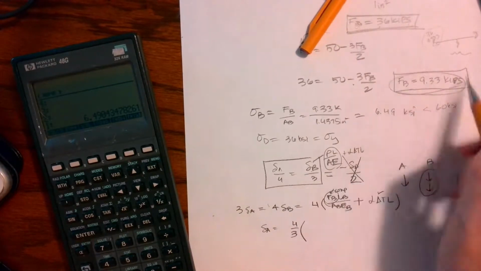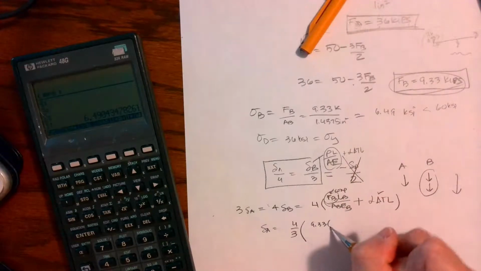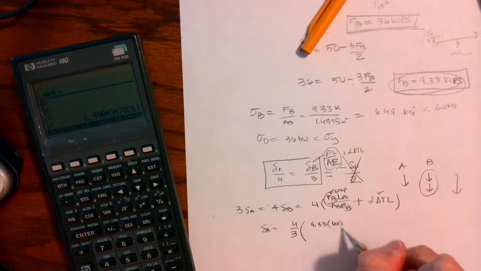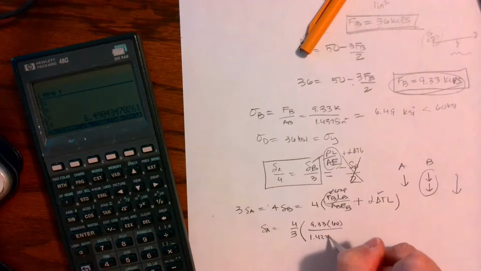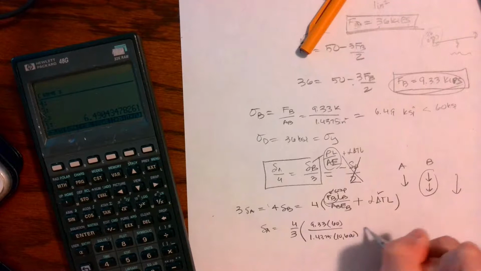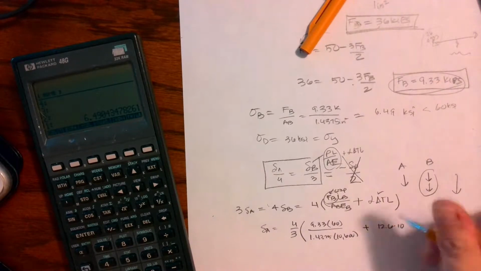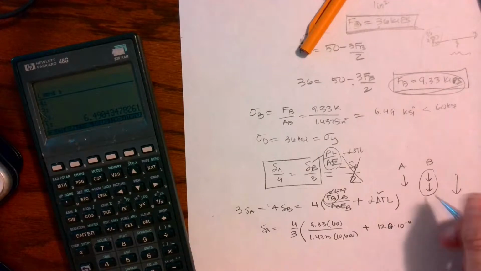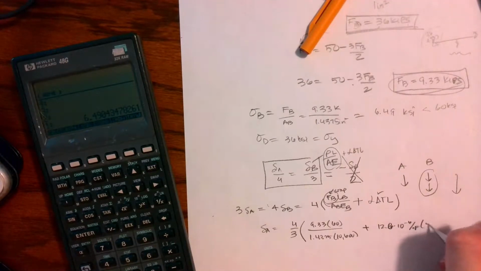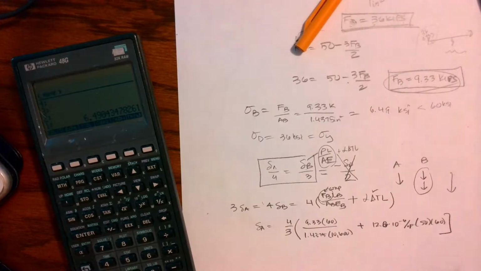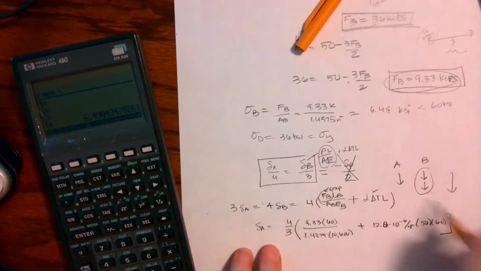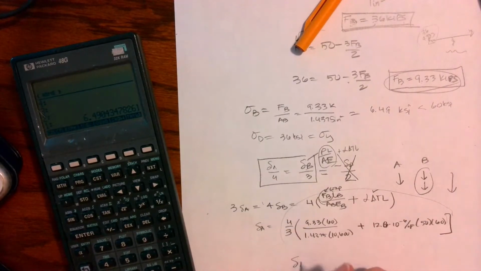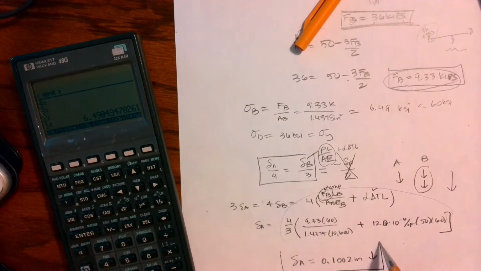Force of B, I have to use that new adjusted. And then I have a length of 60 inches. I have an area of 1.4375, 10,600, plus 12.8 times 10 to the negative 6 per degree Fahrenheit times 50 times 60. And that is how we can go back and calculate the total delta of B. And so what I find is that delta A is 0.1002 inches down, in the direction that I assumed it would be. So there's my delta A.